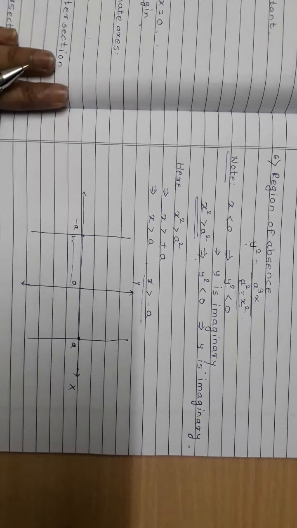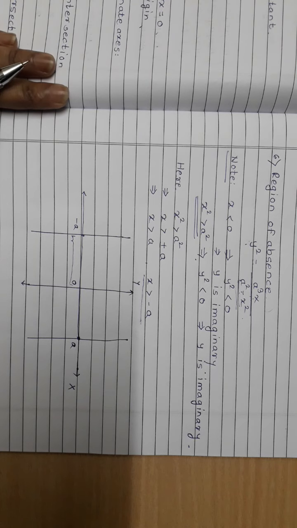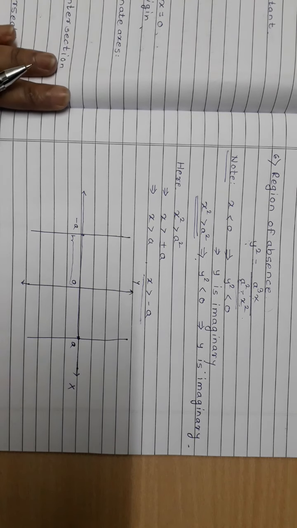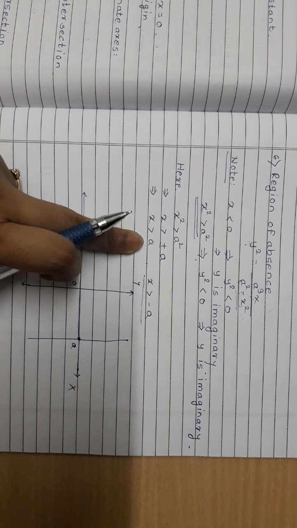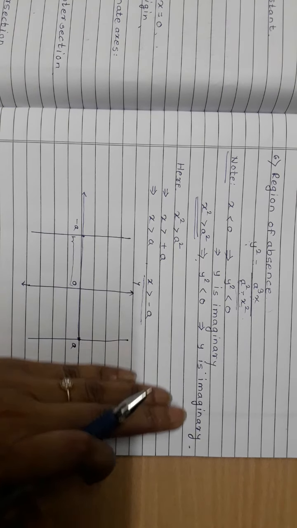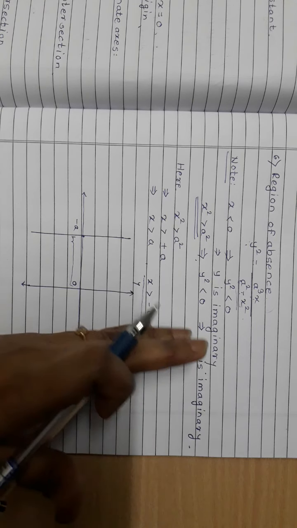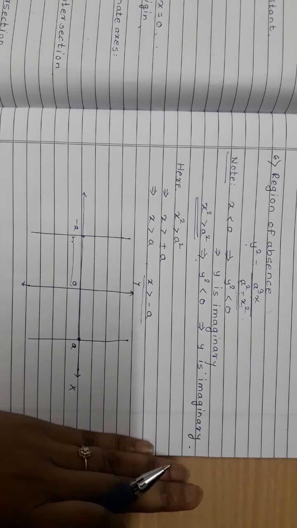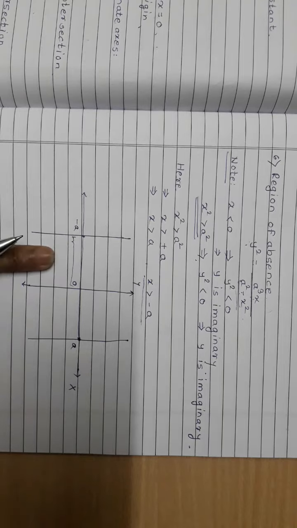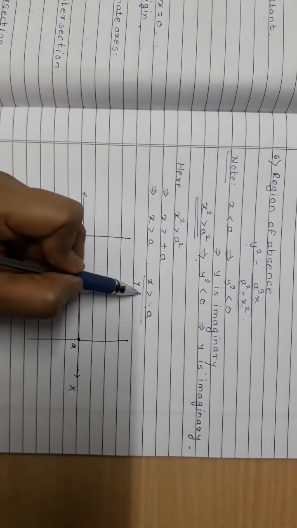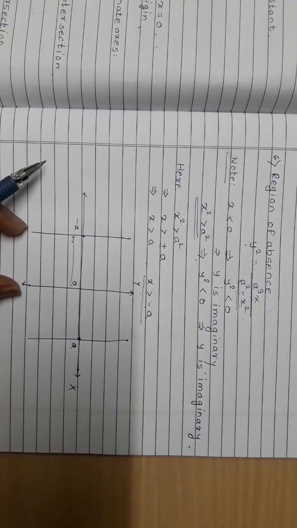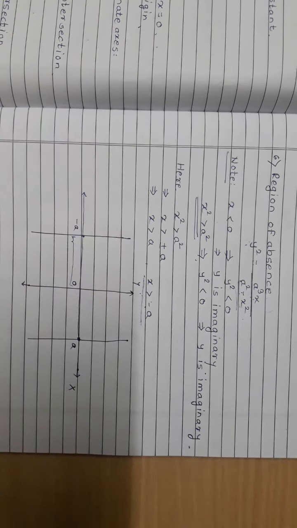It may exist in the other part, correct? Then what is the second thing? The second thing is when x is greater than a, it does not exist. So this is the region of absence. This is the one region and this is the other one. I'm just combining these two conditions together, and this region satisfies the condition, so that's why I'm not going to draw any part of the curve in that particular region.